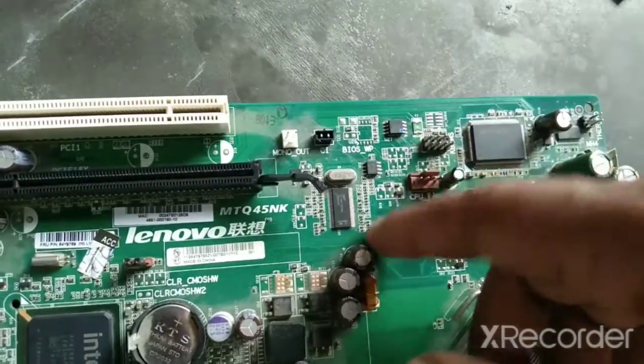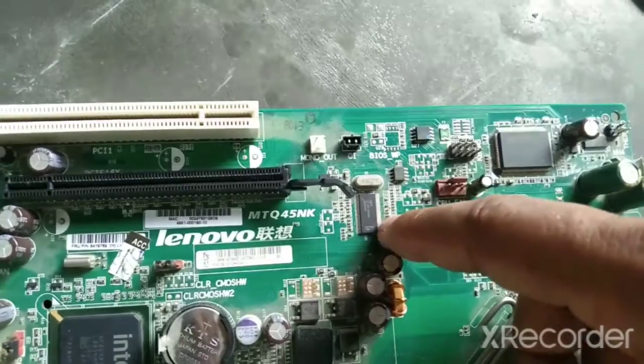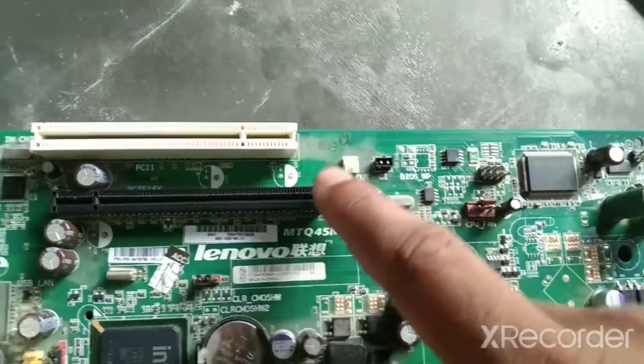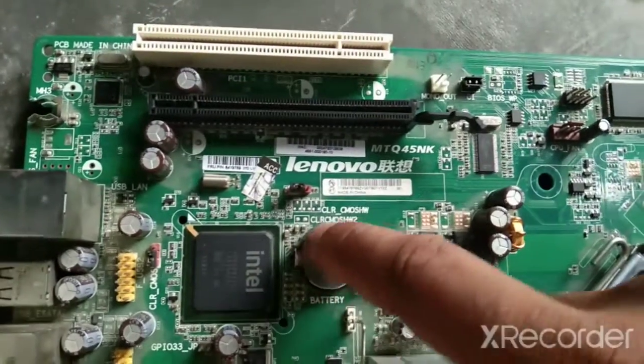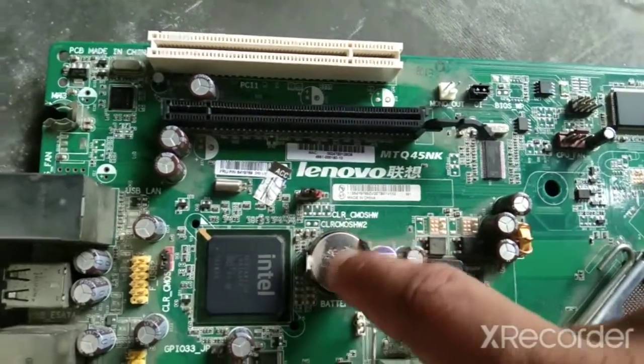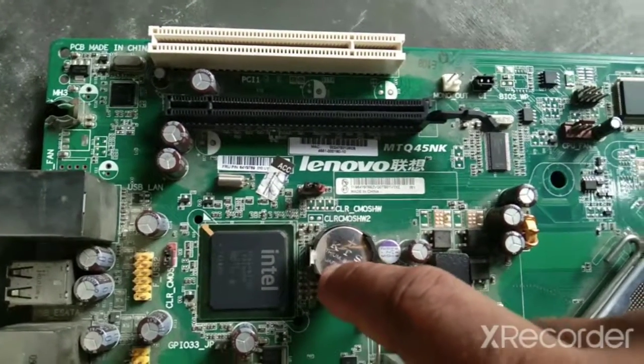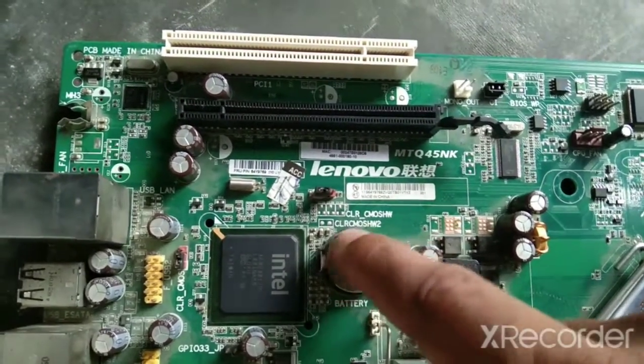There are some fuses inside these resistors. This is also an IC. This is also an IC. So, different components. This is the CMOS. It controls the BIOS of the system. You can also change it when it is disturbed or whenever it has melted.